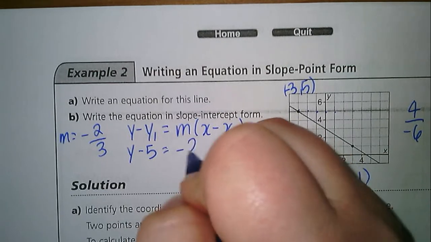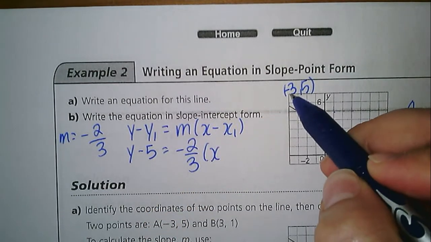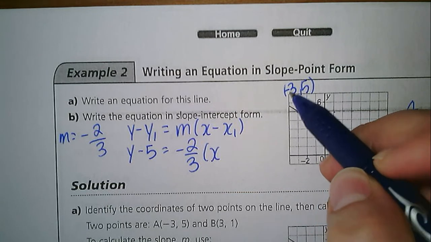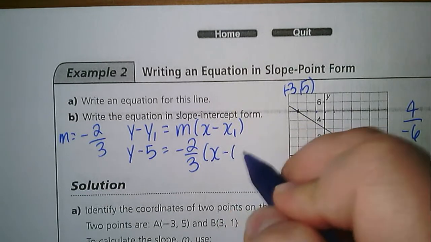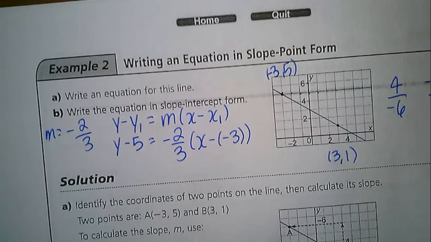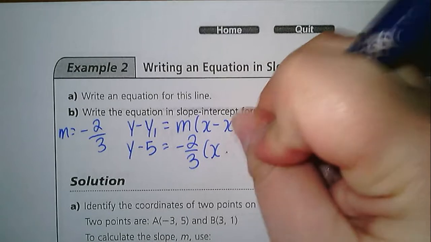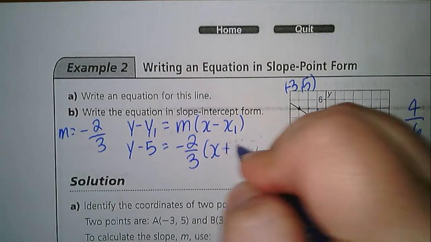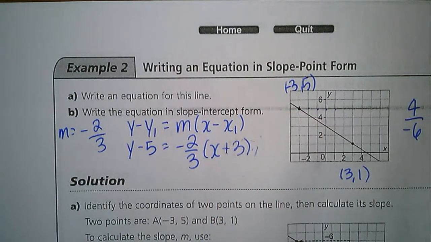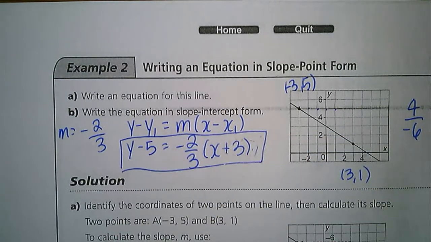My slope is negative 2 over 3, and then I have x. Now this is a negative 3. That means that I'm going to be minusing a negative 3, which at the end of the day is the same thing as adding 3. So I'm just going to erase this directly in here now that you know why I'm doing it, and that one will be plus 3. Okay, so that's one way that I can write the slope point equation.